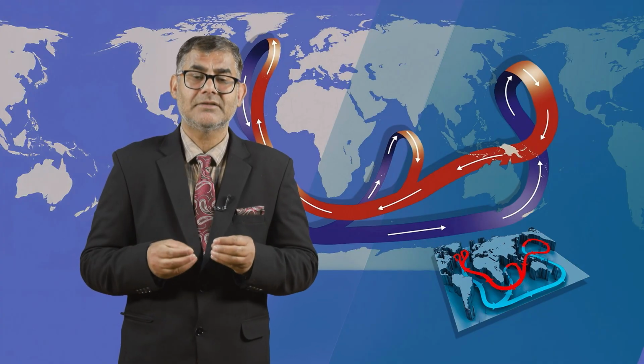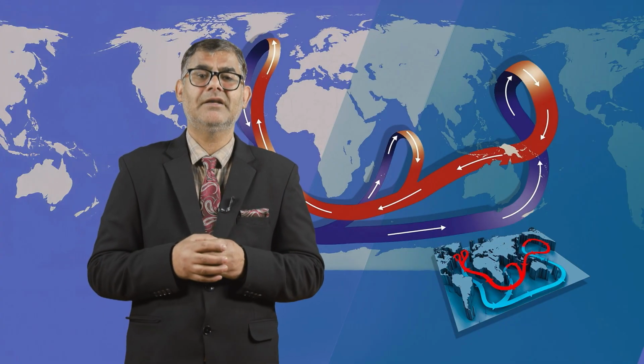Because of this, scientists stress the importance of continued research, expanding monitoring networks, building better climate models, and examining how climate change affects thermohaline circulation. This will help us understand its role in shaping global climate patterns and improve our ability to predict future changes.